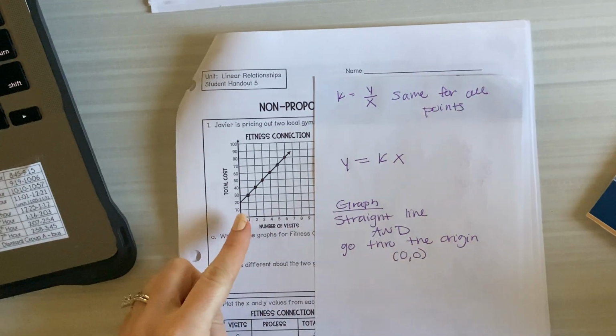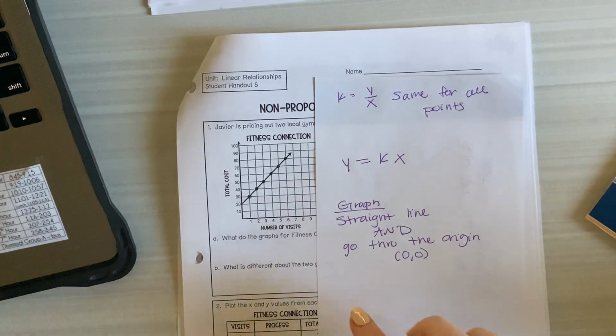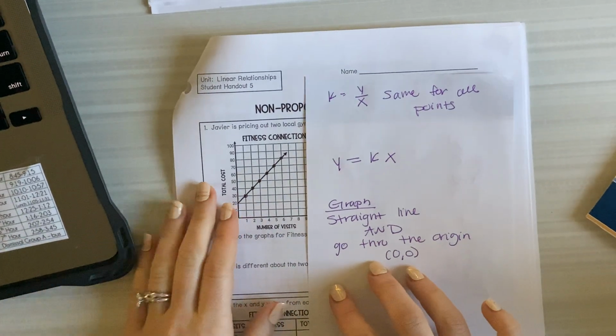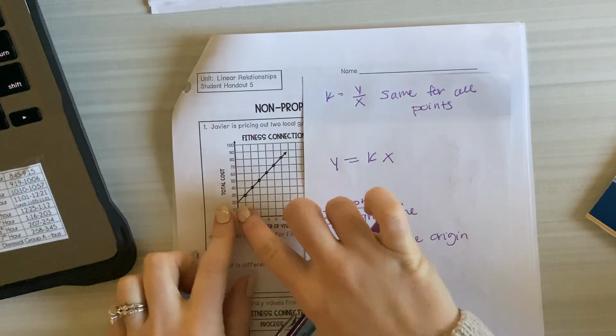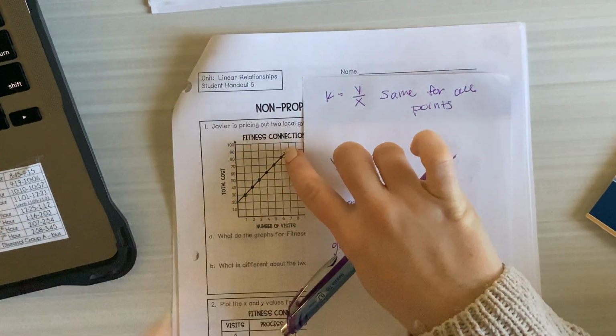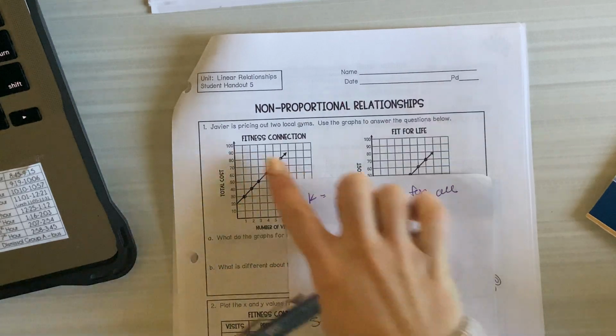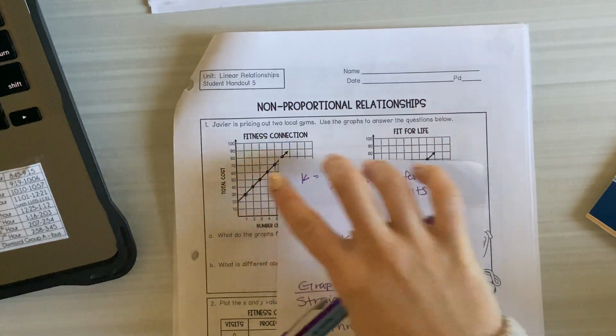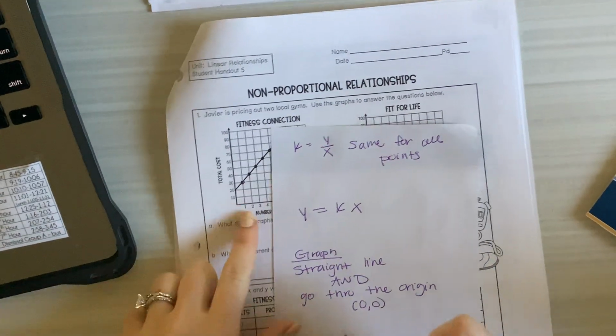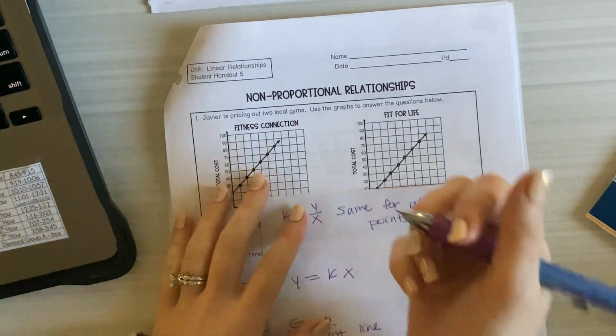So looking at this one, it is a straight line. We're talking about two different gym memberships. So this one is a straight line, but does not go through the origin.